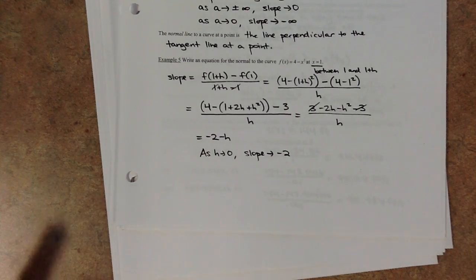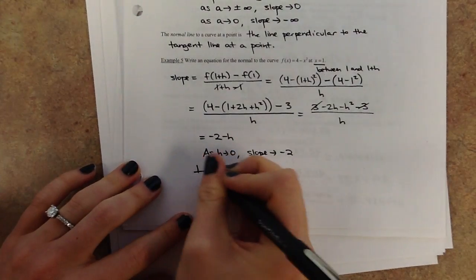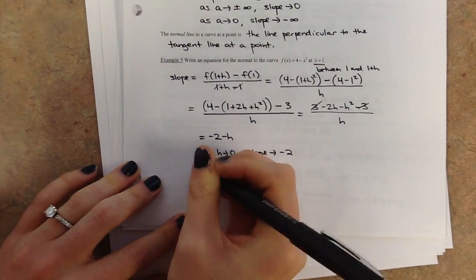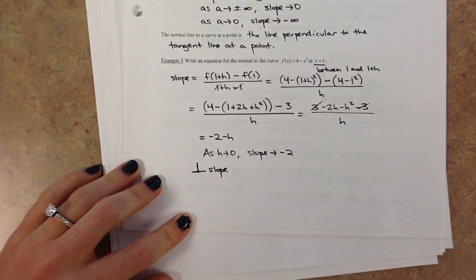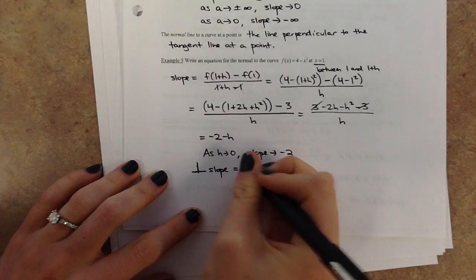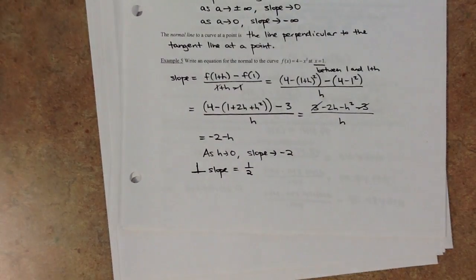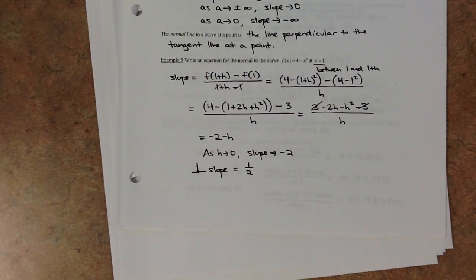So what we're trying to do now is we're finding something just like a tangent line, except we want the slope to be perpendicular. So a perpendicular slope, sorry, that was supposed to be a little perpendicular symbol, and it wasn't a very good one. The perpendicular slope would be a positive 1 over 2. If the original slope was negative 2 over 1, technically, the perpendicular slope would be positive 1 over 2.